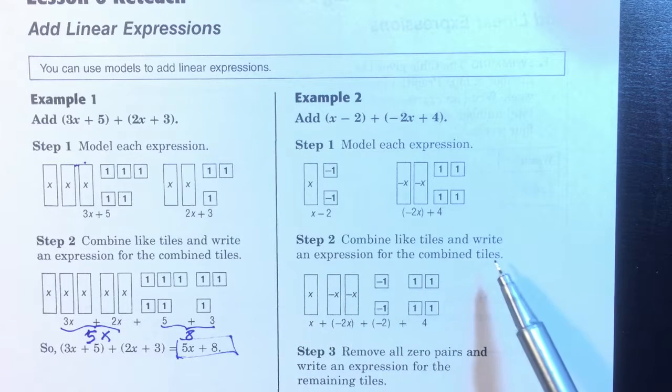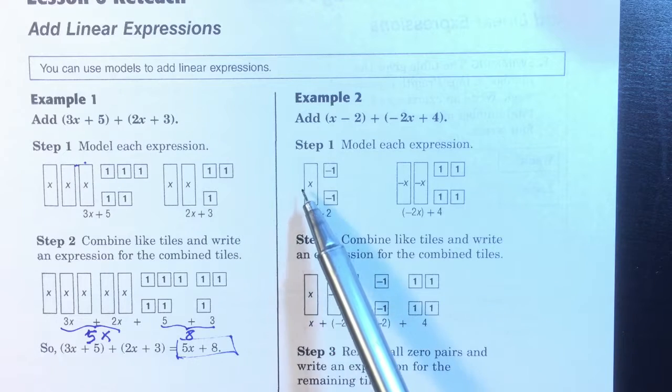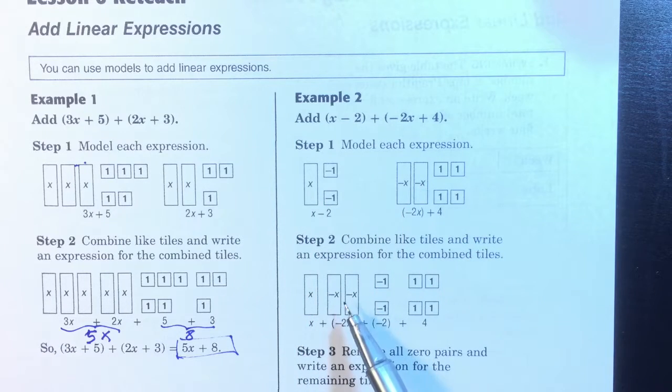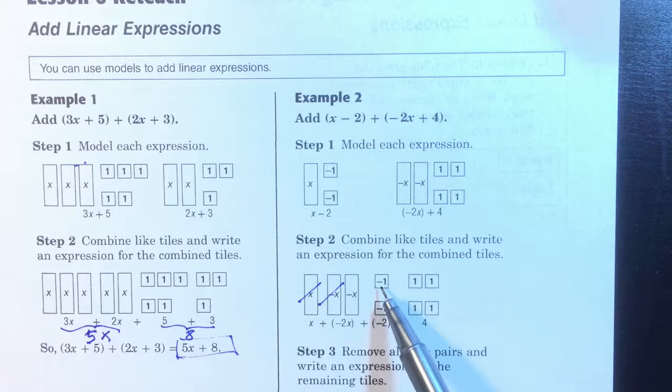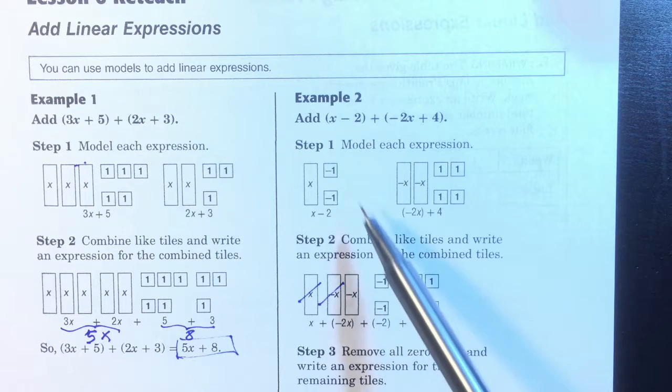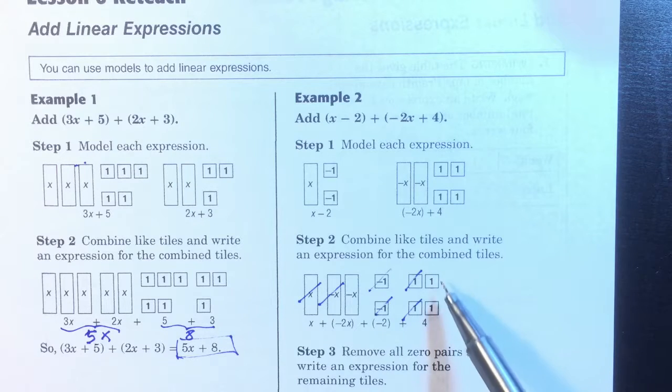Step number 2, we combine the like tiles and write an expression for the combined tiles. So, x and negative x are going to cancel. This one is going to cancel with this one, and at the end I have one tile representing negative x. Now let's go to the units. We have negative 1 for these 2, and 4 tiles of 1. So these are going to cancel, and I end up with 2 tiles of 1, meaning 2 units.